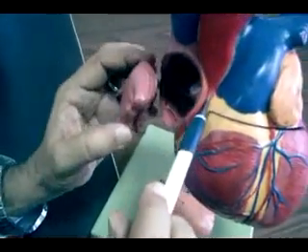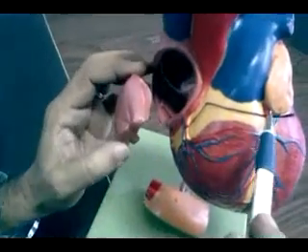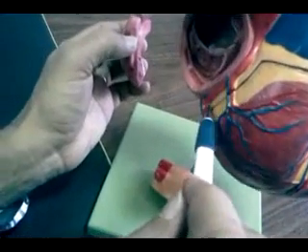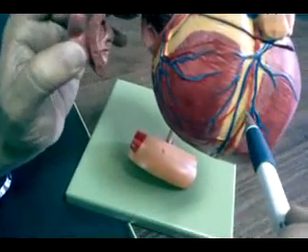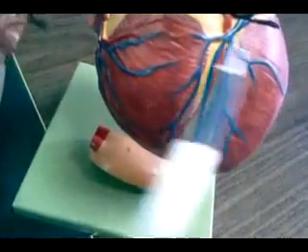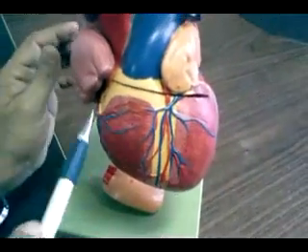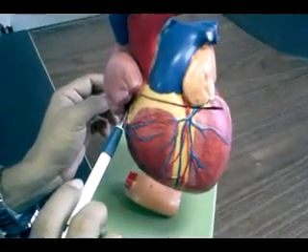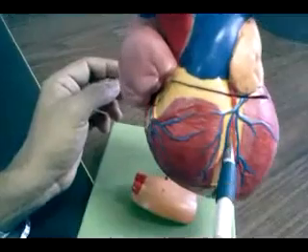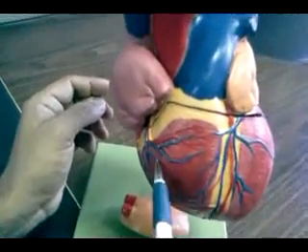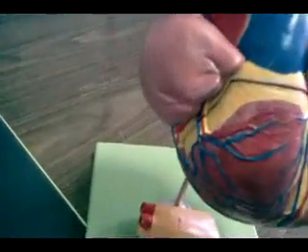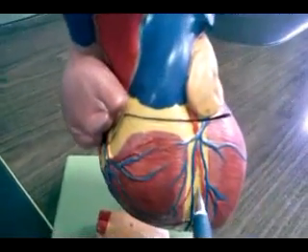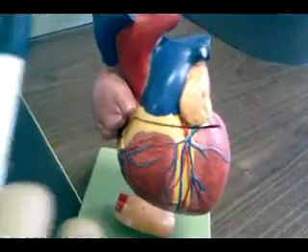Now from the ascending aorta, the right coronary artery and the left coronary artery arise and supply the wall of the heart. The right coronary and the left coronary arteries supply the heart with arterial blood.